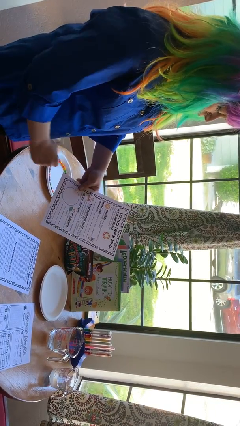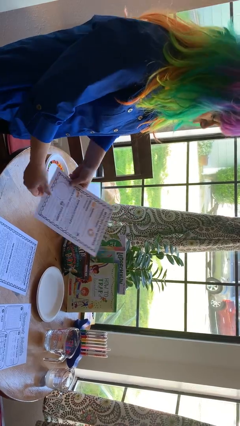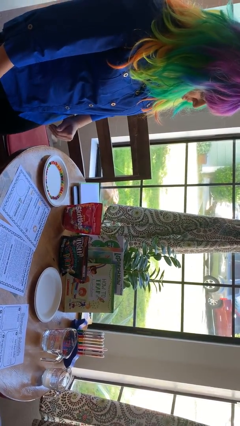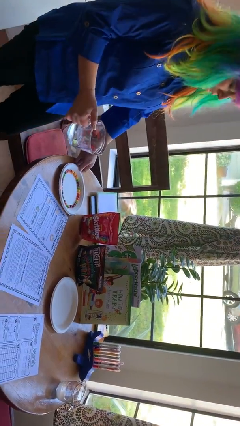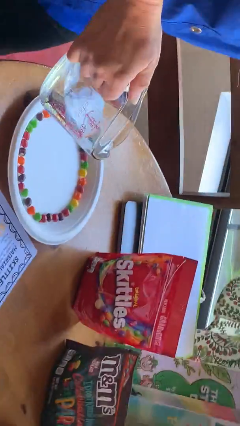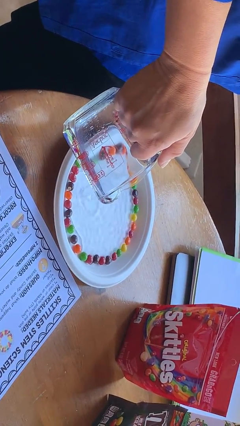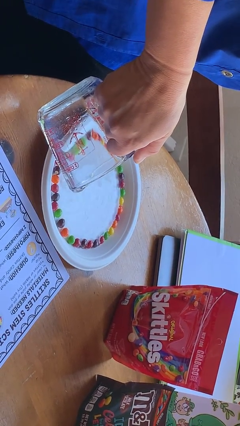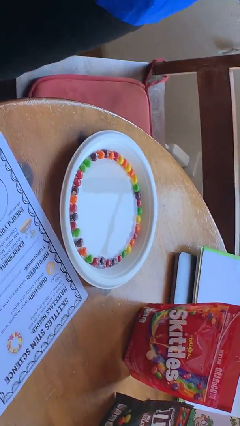So we have our materials, we've asked our question, and I've made a hypothesis. So now we're going to actually experiment. You're going to place the Skittles in a circle the very first time. You're going to take some water, and why don't we come up really close so we can see this? And I'm going to pour the water in. You want the S's of the Skittles to be up because we're going to notice something really cool happen. And it doesn't take very long.